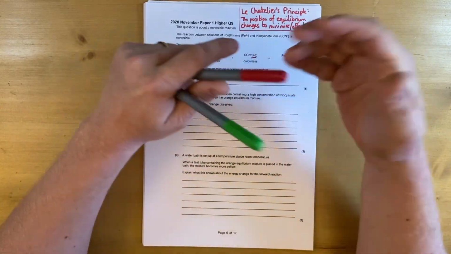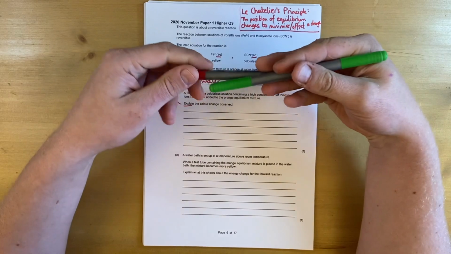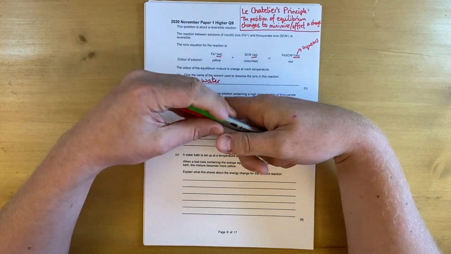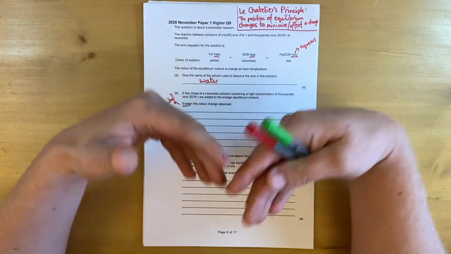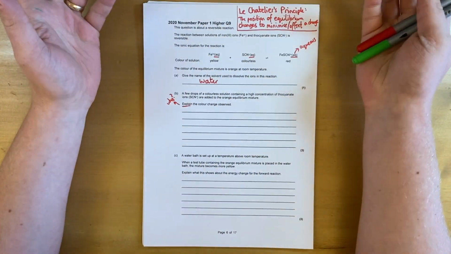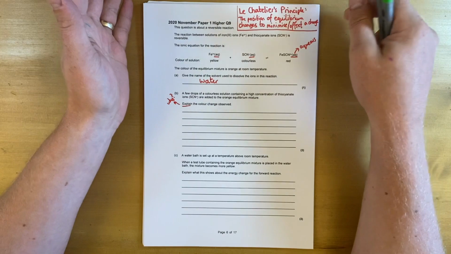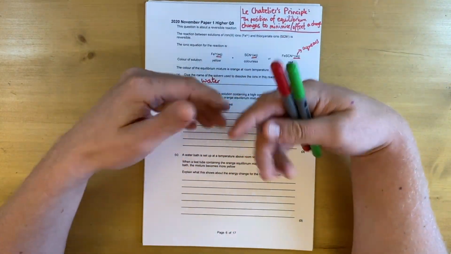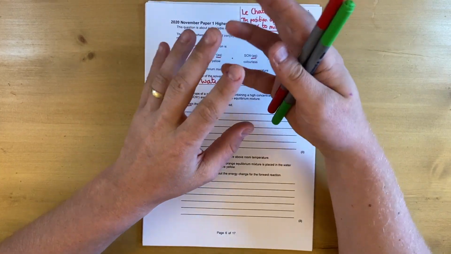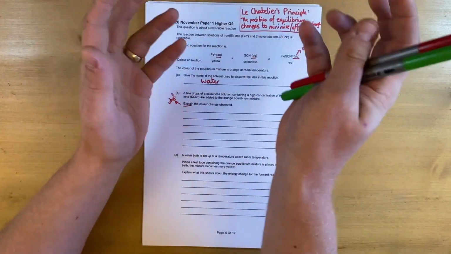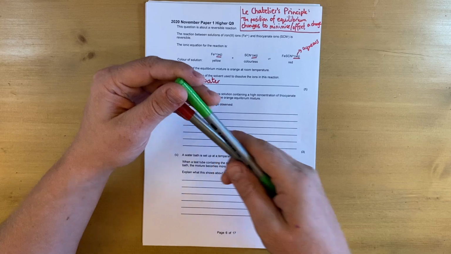I like to think of Le Chatelier's principle as basically like saying you've got an annoying 5-year-old sister or brother. If you tell them to stop doing something, it makes them want to do it more, okay? Le Chatelier's principle basically says if I'm changing some kind of factor about the reaction, it changes to try and minimise that change, try and reduce that effect.